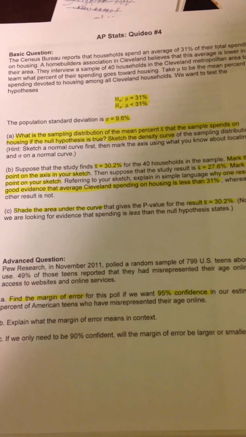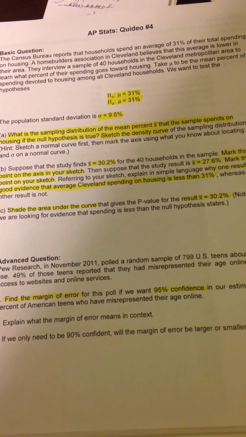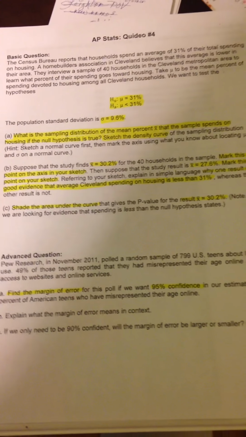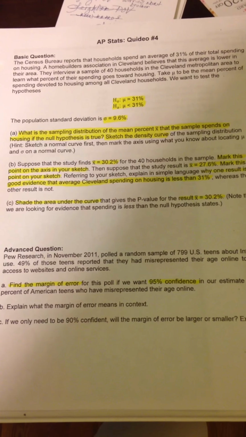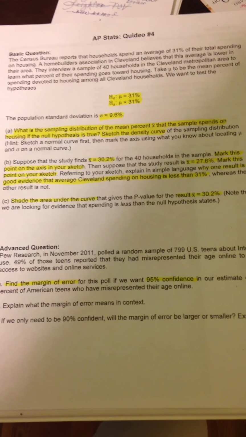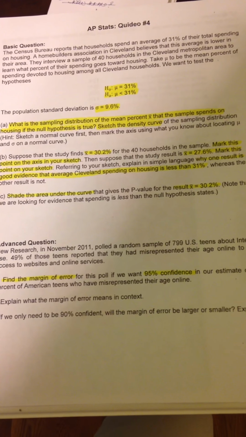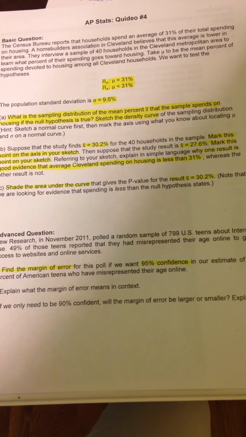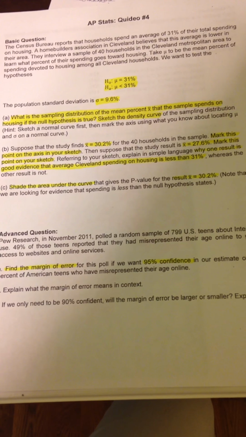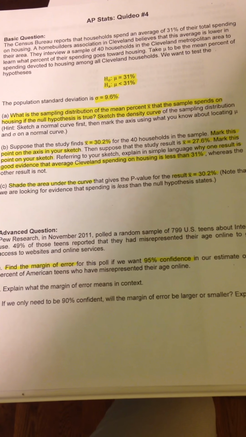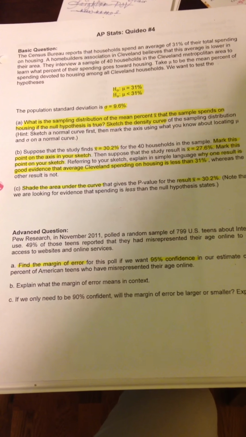Then moving on to part B, it says suppose that the study finds x bar equals 30.2% for the 40 households in the sample. Mark it on my graph. Then supposing the mean is 27.6%, mark it on my graph as well. And then explain why one result is good evidence that average Cleveland spending on housing is less than 31%, whereas the other result is not.